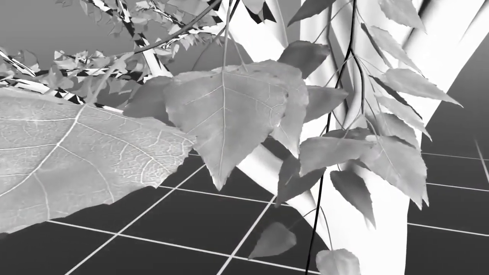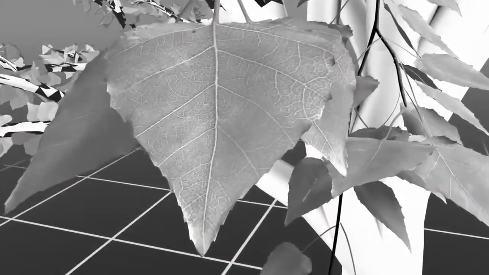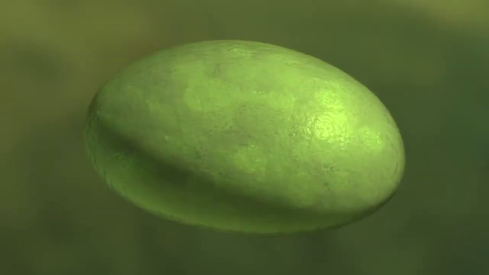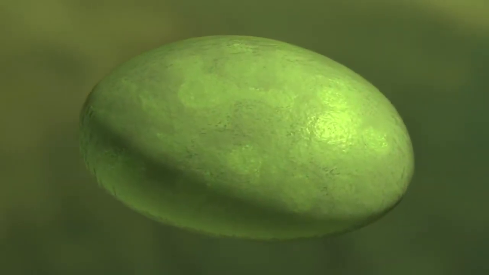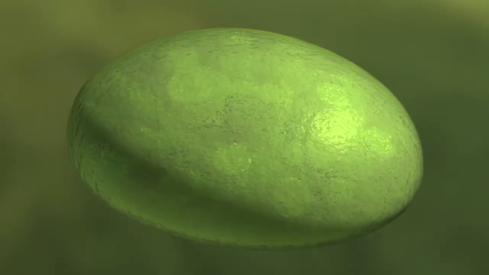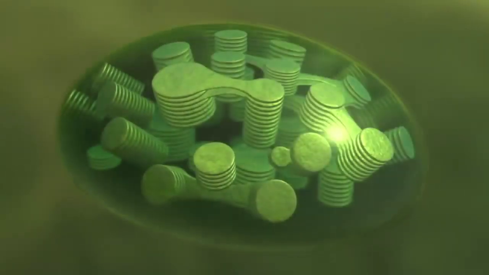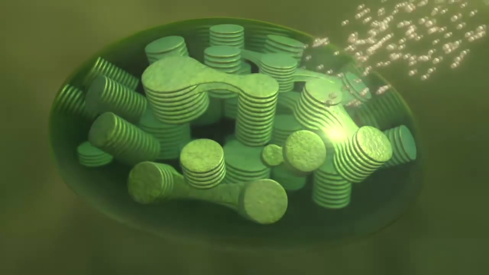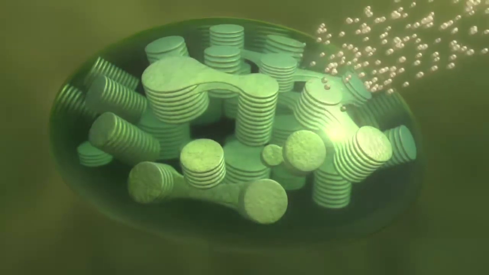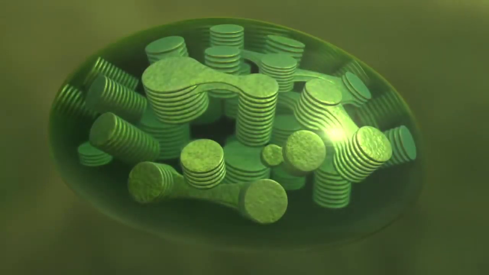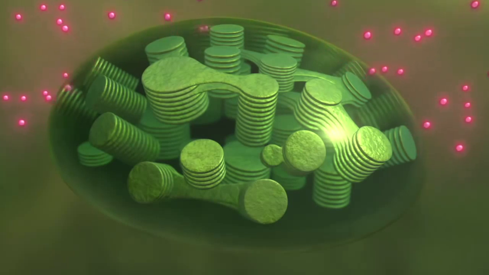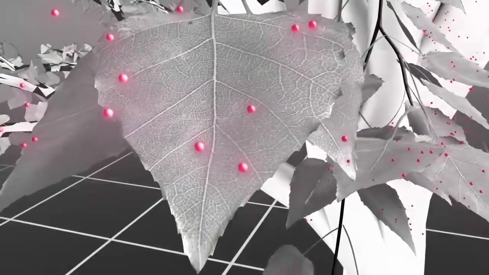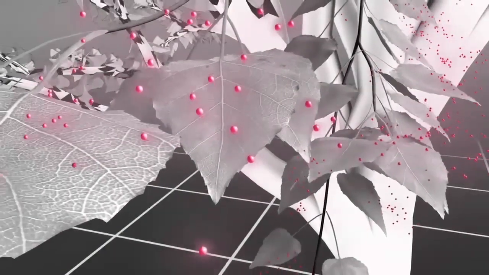A journey into the plant cell reveals how it works. This is a chloroplast, the energy-producing organ found inside the cells of plants. When sunlight strikes a plant, disc-like structures within the chloroplast absorb the light and convert it into energy. However, a small fraction of this light, about 1%, is emitted as fluorescent light. The light exits the plant cell and is released into the atmosphere.